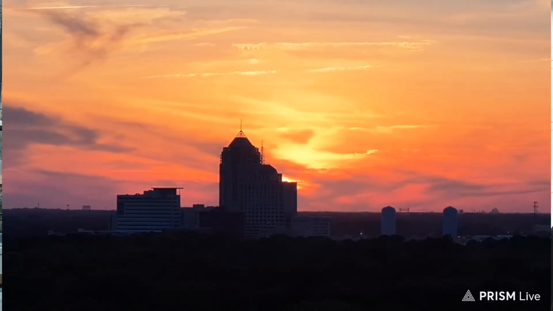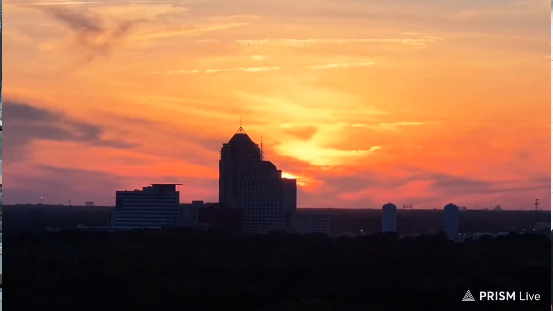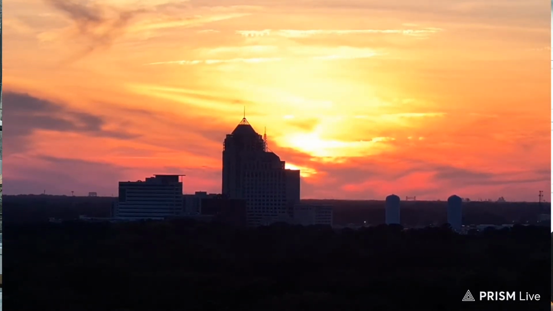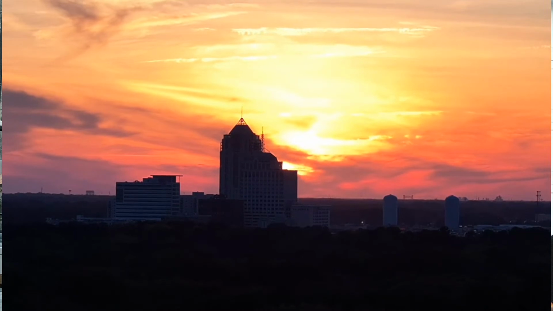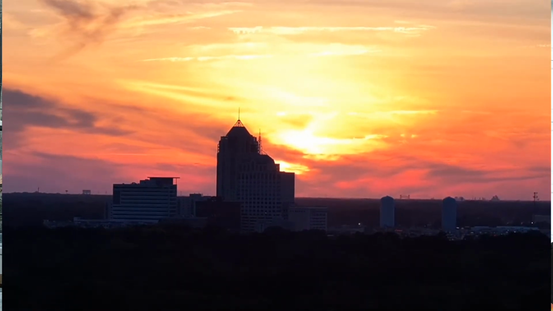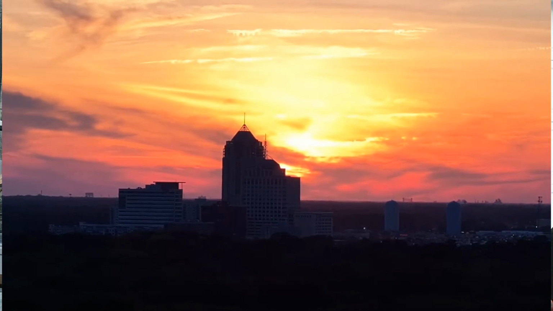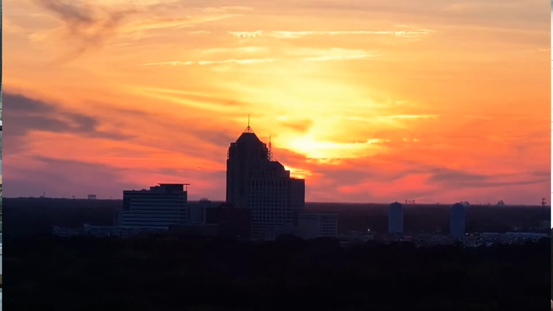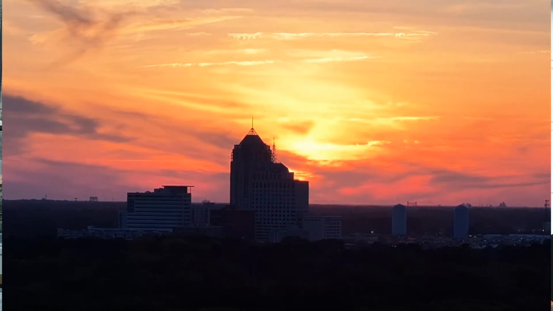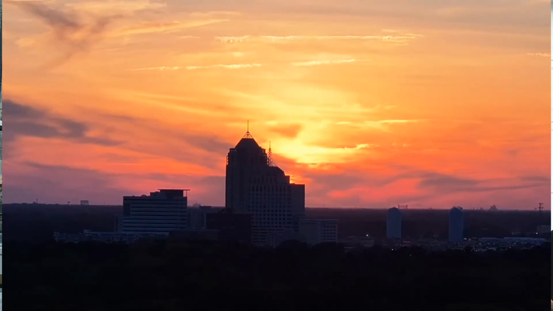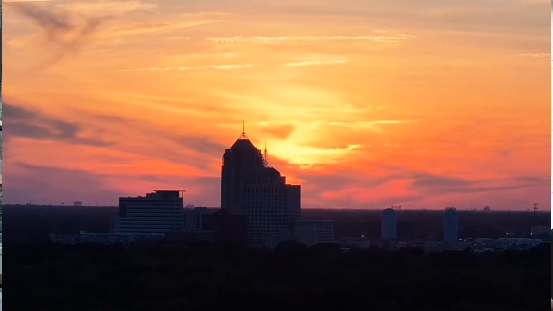I'm at 6.6 zoom. I'm actually at 198 feet to be exact, flying above me, so I can still keep my eye on the drone.